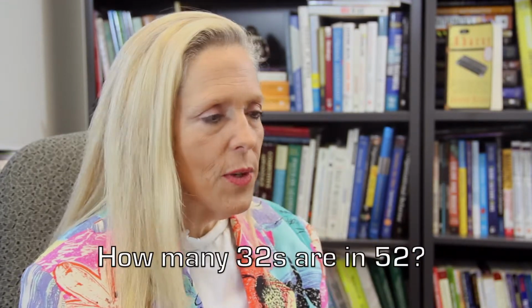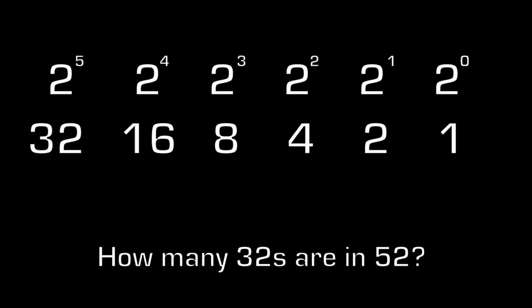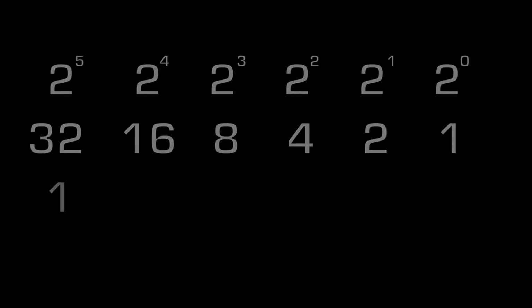Since 52 is a larger number, we can see that we need one more place because 2 to the 5th, or 32, goes into 52. So we add another column. Now we ask ourselves, how many 32s go into 52? We know that 32 goes into 52 one time, so we put a 1 in the 2 to the 5th position. We subtract 32 from 52 to get 20.